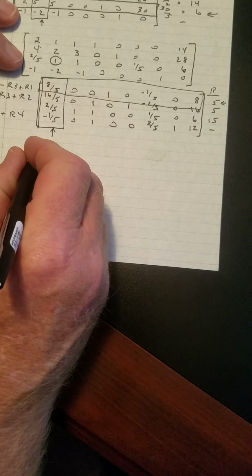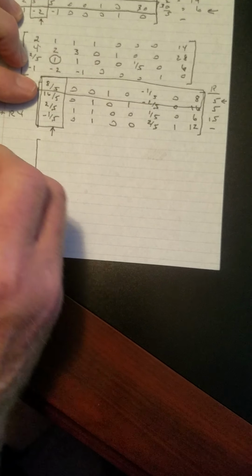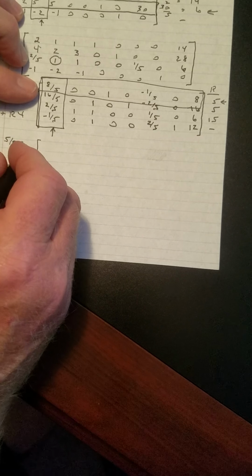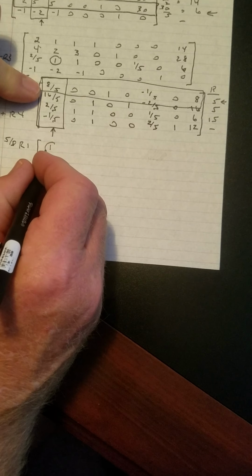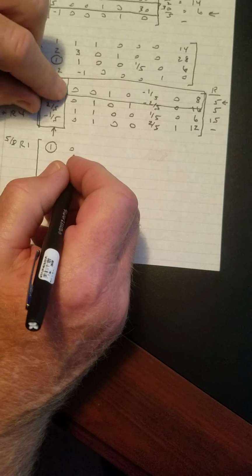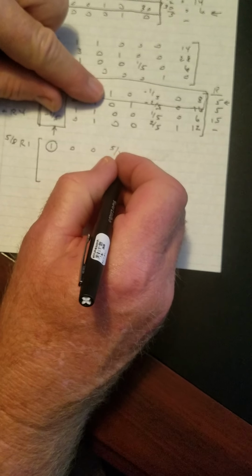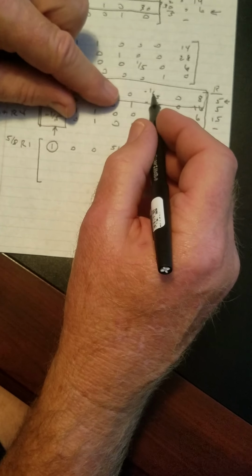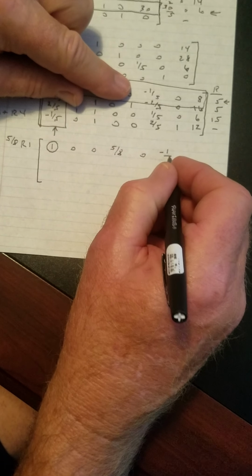Okay, so to get a 1 here, we're going to take 5/8 times row 1. So 5/8 times 8/5 is 1. That's going to be my new pivot. 5/8 times 0 is 0. 5/8 times 0 is 0. 5/8 times 1 is 5/8. 5/8 times 0 is 0. 5/8 times negative 1/5. The 5's drop out. That's going to be negative 1/8.